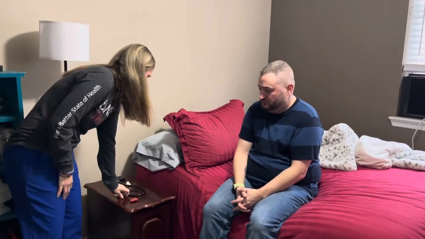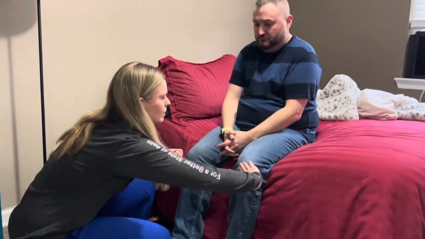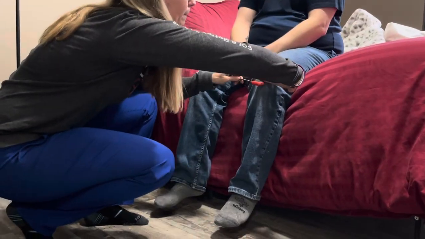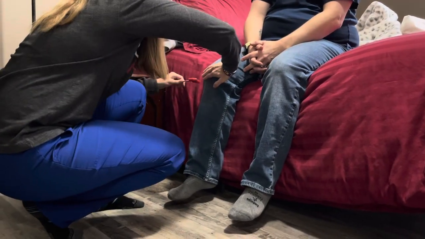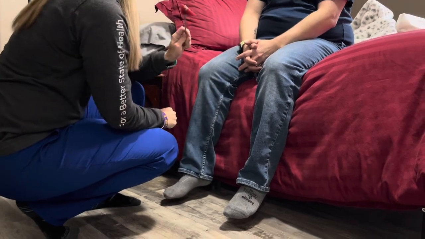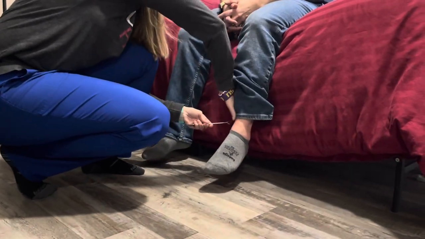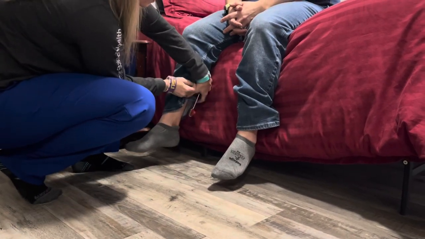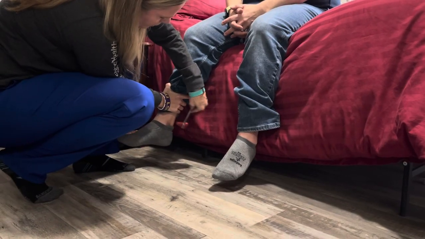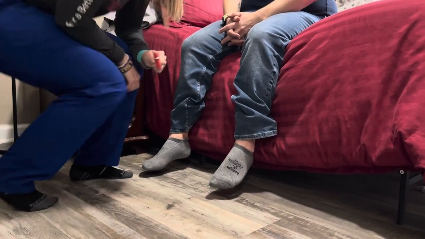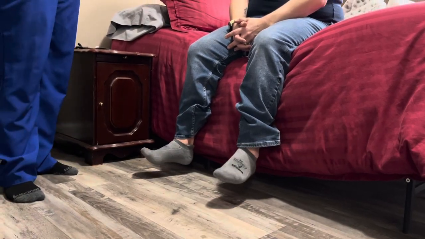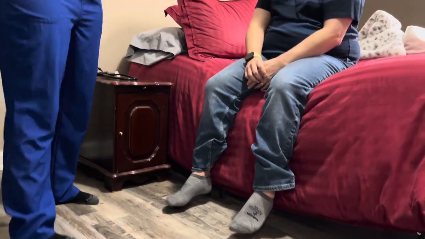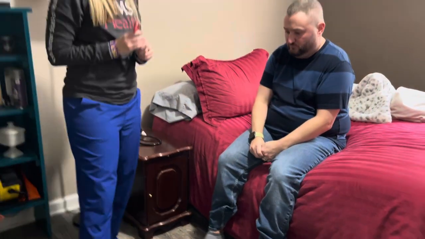So next we're going to do our patellar reflex, and I'm just going to find the tendon here. Good. Good. Now let's do Achilles reflex, and I'm going to take his here. Good. And on this side, the Achilles. Good. And then that is intact.